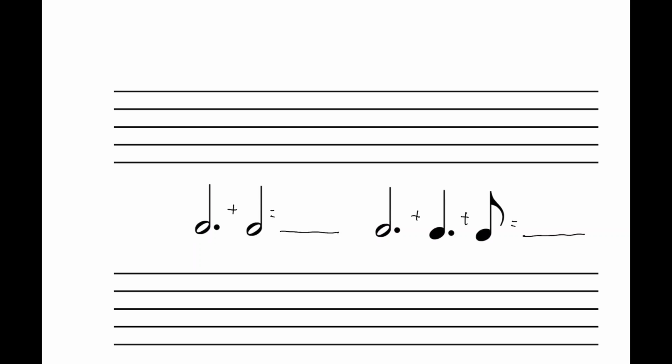Let's do some rhythm math examples, trying to figure out how many beats each of these examples would have. So for our dotted half note, we know that the half note gets 2 beats in 4/4, and the dot adds 1 more, half of 2. So dotted half gets 3, plus another half note is 2. So 3 plus 2, our answer here is 5.